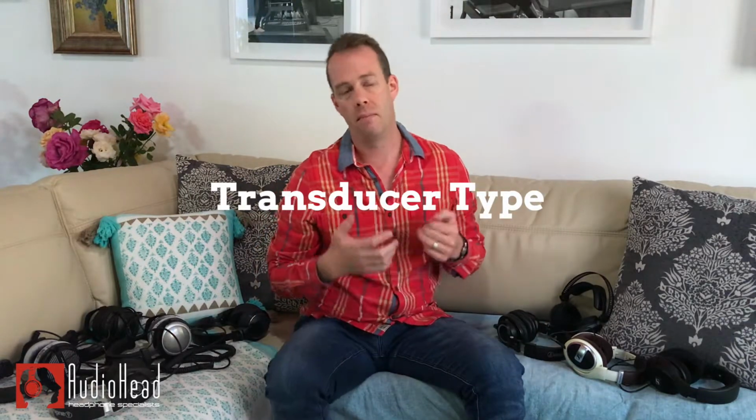So we get mostly 3 different driver designs. Most headphones use a dynamic driver. It's a normal cone with a voice coil attached to it inside a magnet like any other speaker. All of these headphones are dynamic headphones. Then you also get planar magnetic drivers.